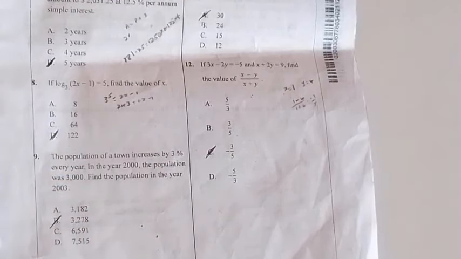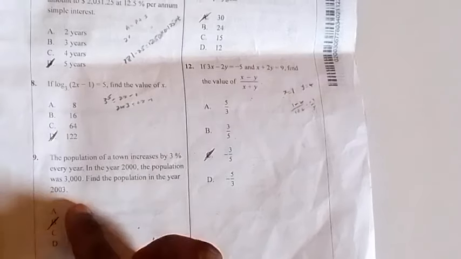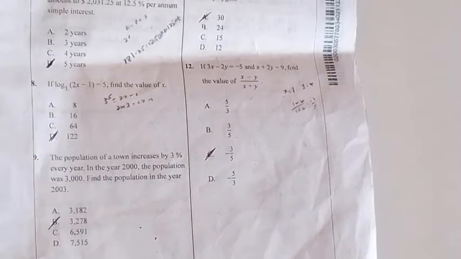So the increase for the first year will be 3,000 plus 3% of 3,000. That is 3,000 times 3%, which gives us 90. So when we sum it, 3,000 plus 90 is 3,090. That's for the first year.